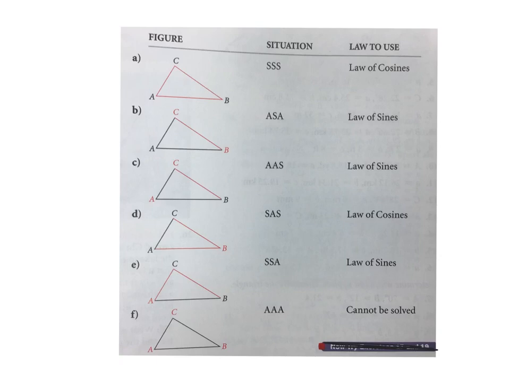So anyway, that's a good little slide to look at. If you want to take a picture of it or write them down, that's good. But basically, if you have opposites like little c, big C, or little b, big B, little a, big A, you can use the law of sines. If you don't, you must use the law of cosines.